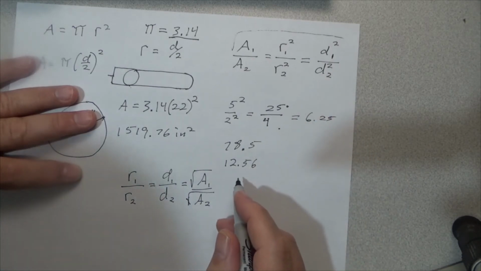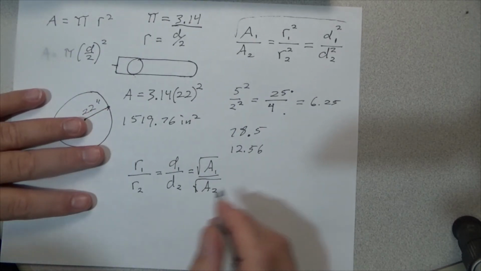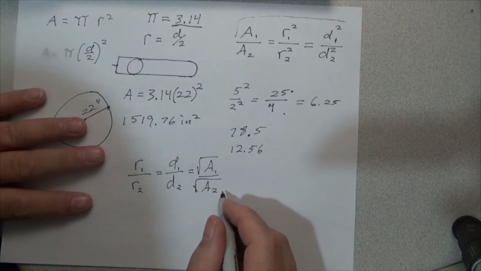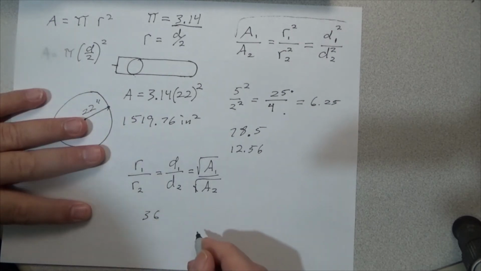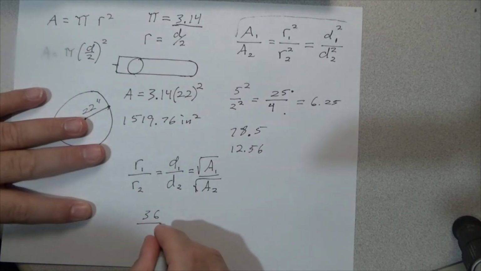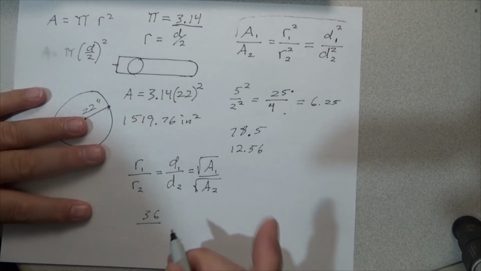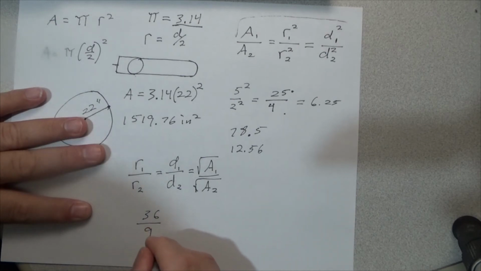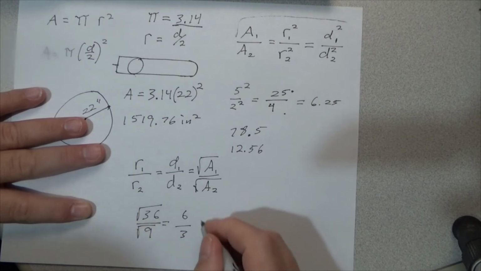All right? So what example did they give us? The area of one circle is 36 centimeters squared, divided by the area of another one, which is 9. So if I take the square root of each of those, the square root of that is 6, the square root of that is 3.